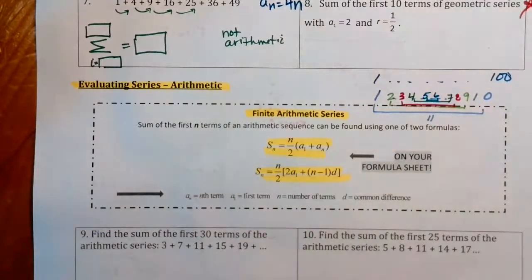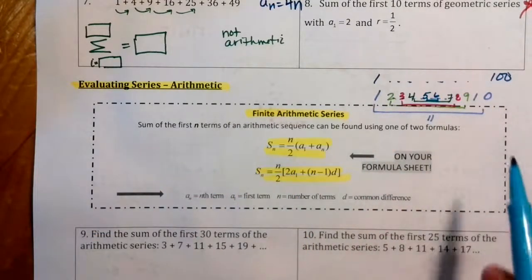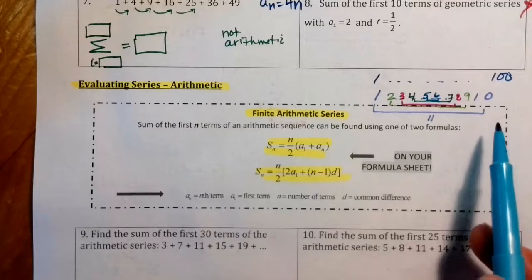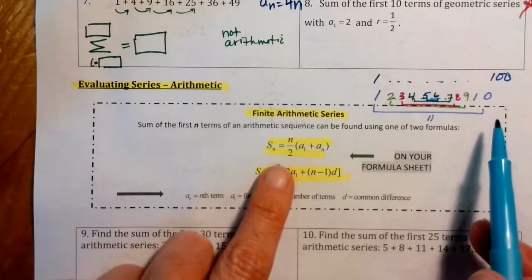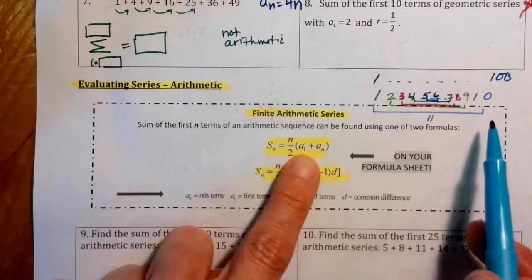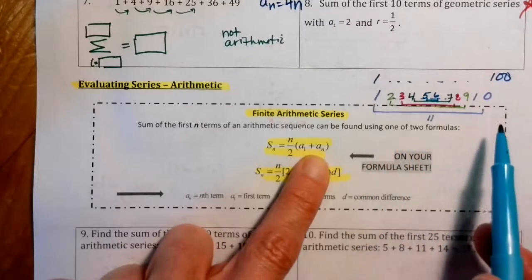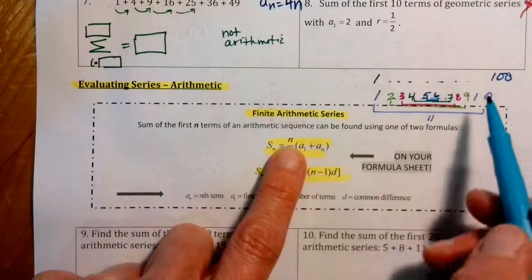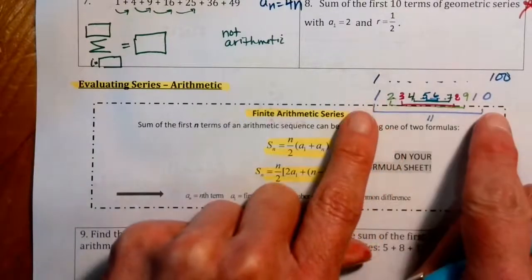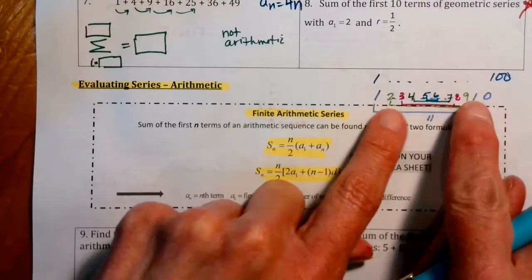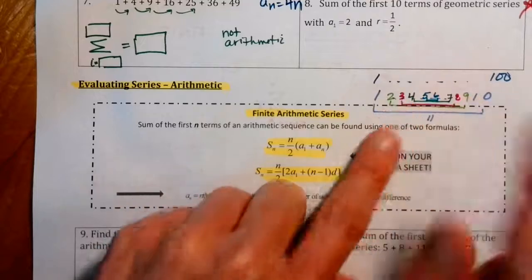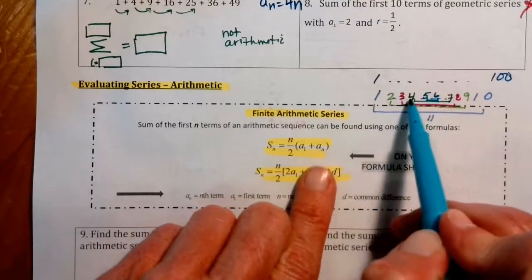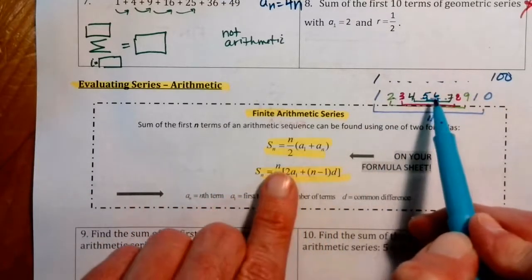Check it out. So what we can end up doing is a lot of times we can find half of our first and last terms added together times that n. So if you add these together, I have 11 plus 11 plus 11 plus 11 plus 11. 1, 2, 3, 4, 5 sets of 11.